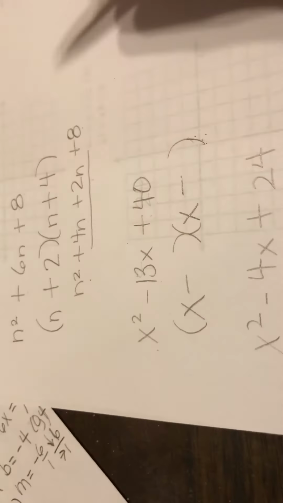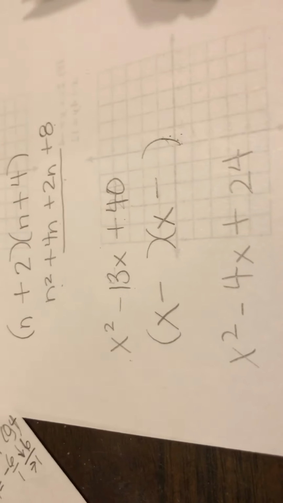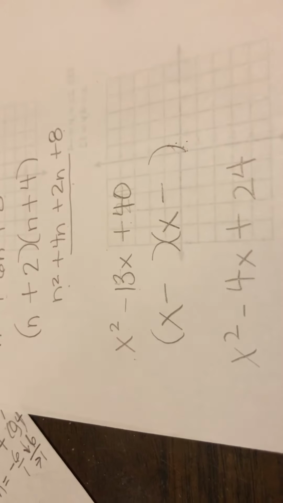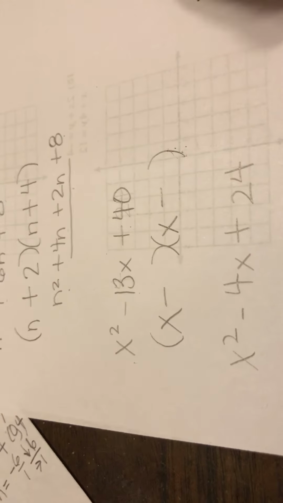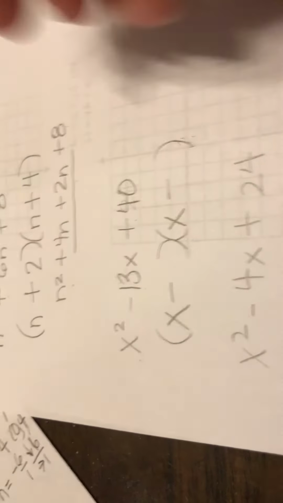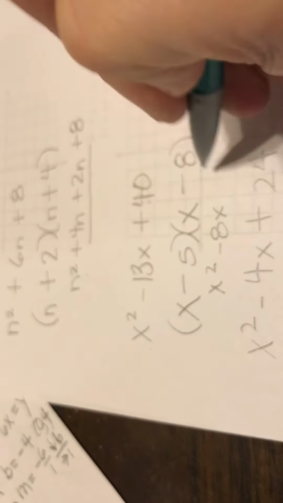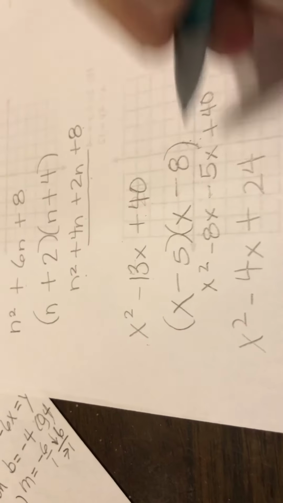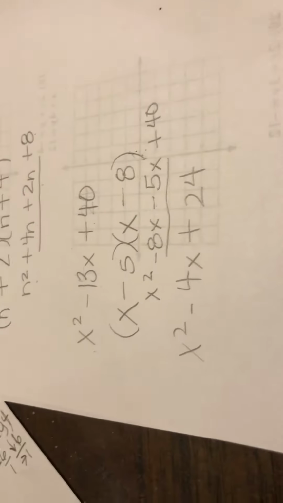So I'm going to look at that, and I'm going to split my x. And then I need two factors of 40 that when you add them, you get 13. Well, 1 and 40 don't do it. 2 and 20, 4 and 10, but 5 and 8 do. So this would be 5, and this would be 8. And so this would be x squared minus 8x when I do the outer, minus my inner 5x plus 40, and there's that negative 13x in the middle.